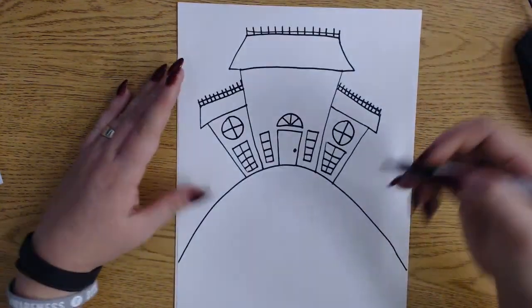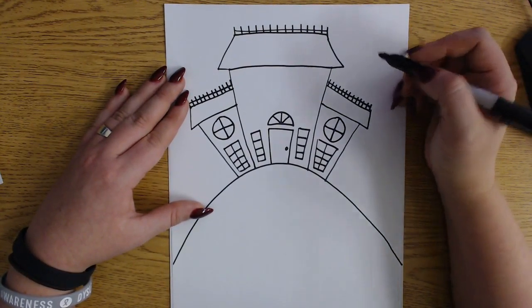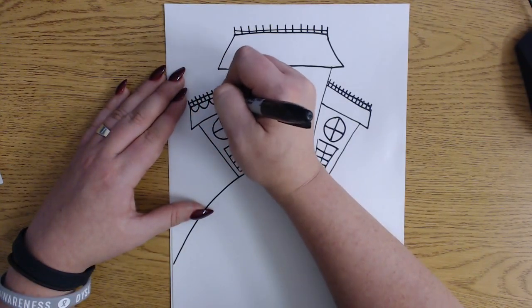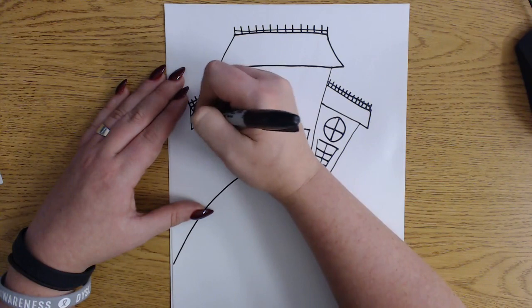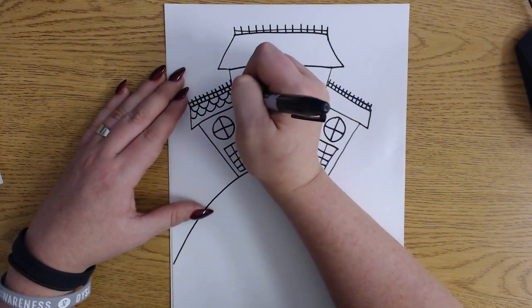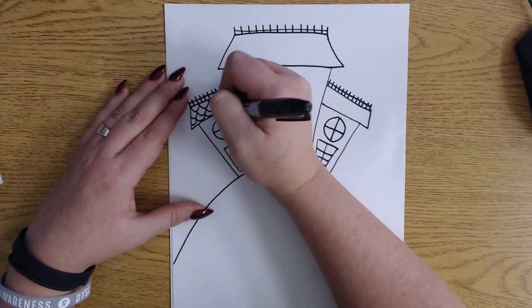Excellent. Now, what if you want your house to have a chimney? Can you give your house a chimney? Absolutely. What if you want to draw the details on the roof? Maybe it's got this really cool, like, scallop roof. You can do that. You can make your house look however you want.